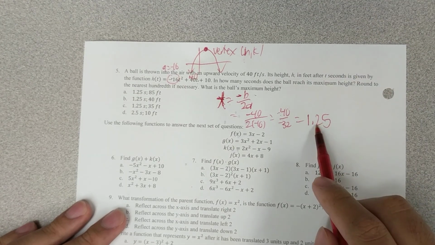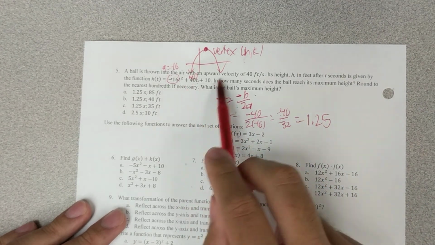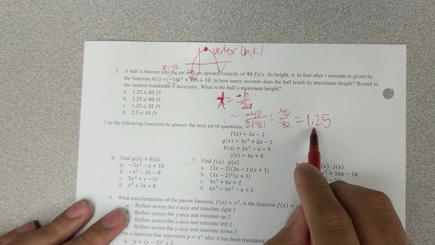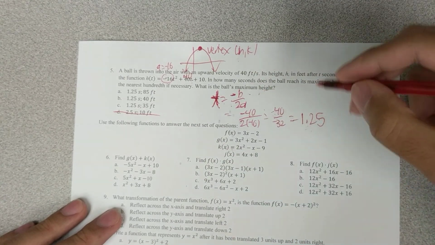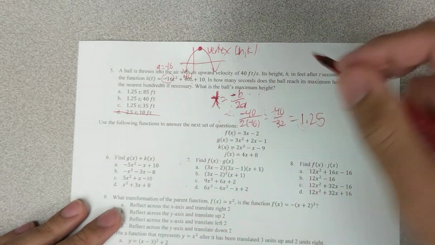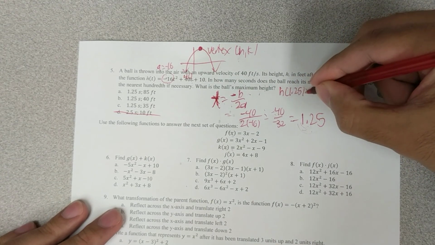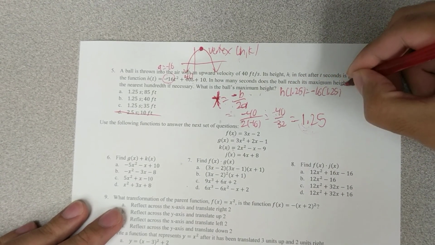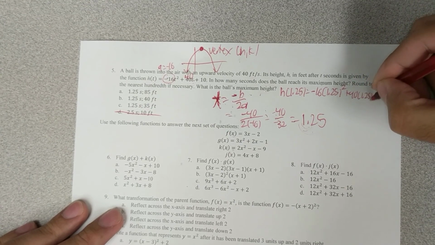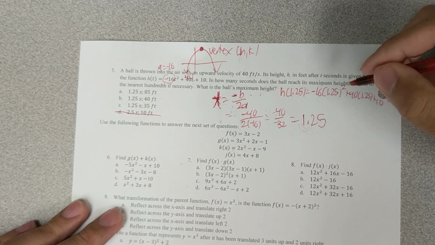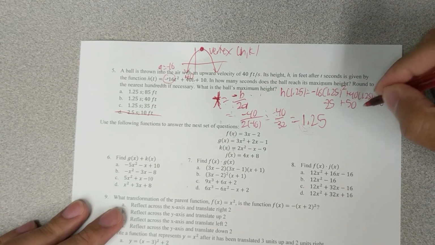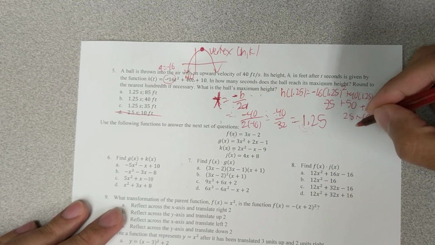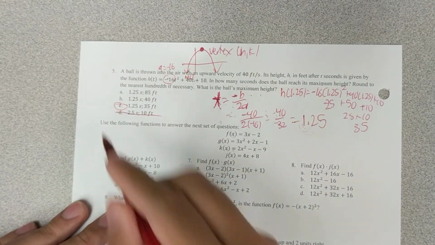Okay, the t coordinate of the function's vertex is 1.25, so it can't be d. And now I need the actual height, so I'm going to plug this value into the height equation. Okay, so it looks like choice C.